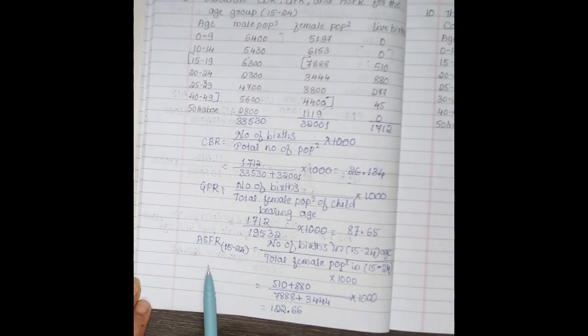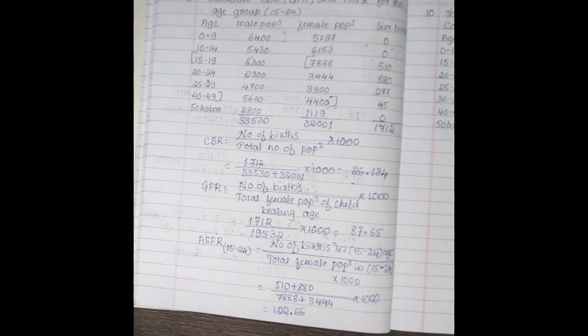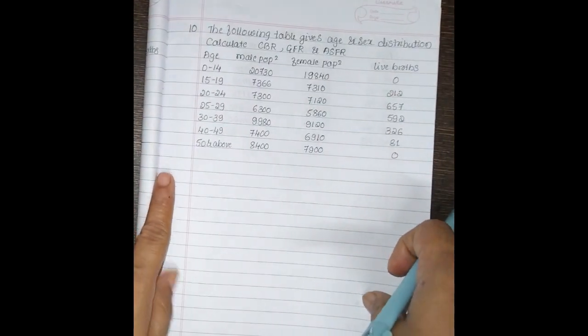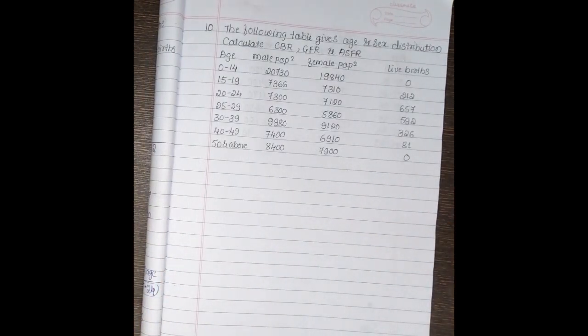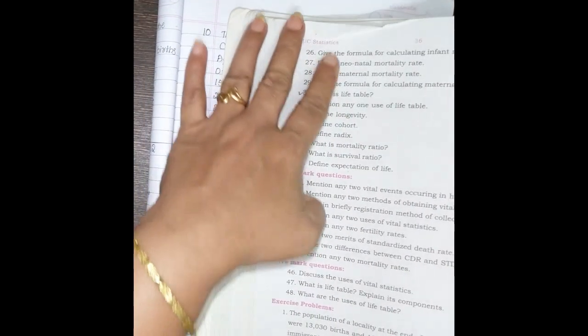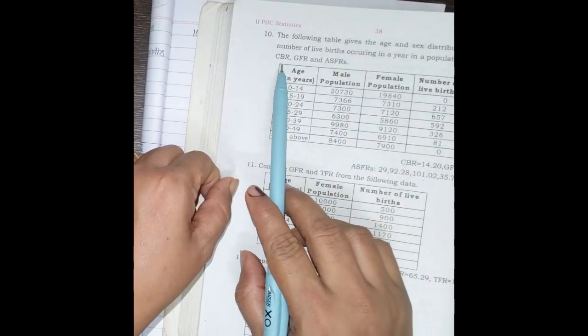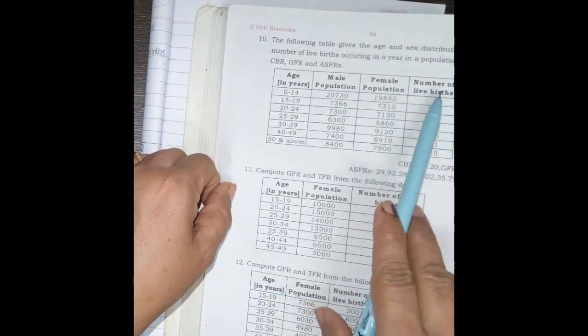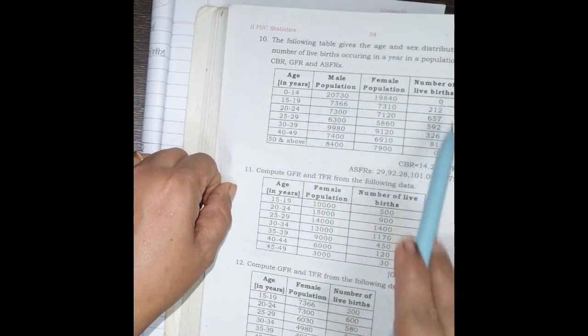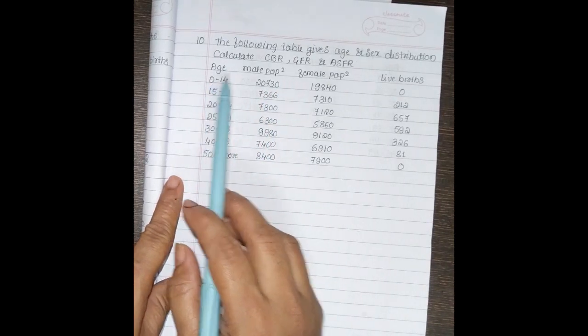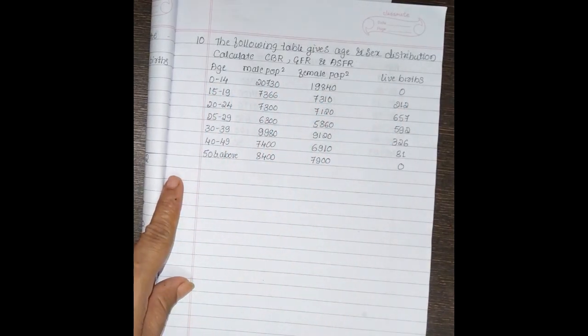CBR, GFR and ASFR you have to calculate fully. Okay, then the 10th one. What is the 10th question? I considered it from the textbook only. The 10th question is calculating CBR, GFR and ASFR. ASFR for all the age groups we have to calculate here. This I have also written already: the age, male population, female population and live births are there.